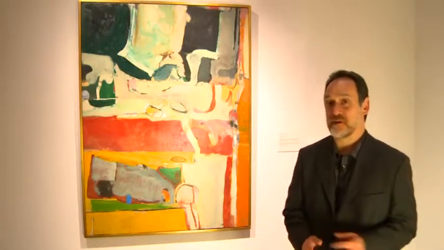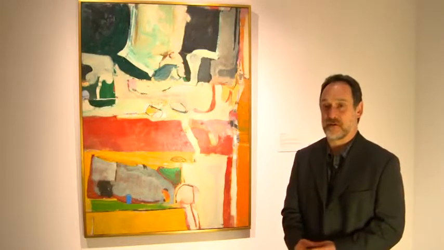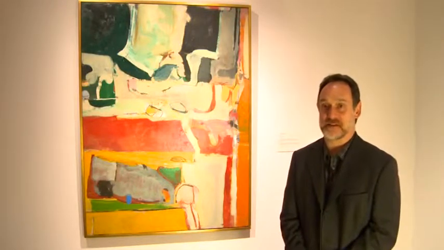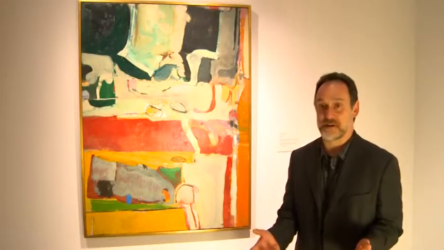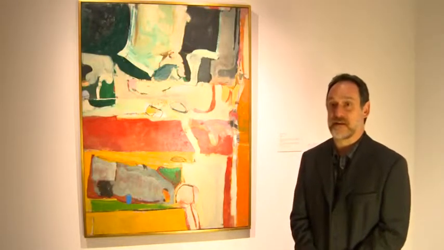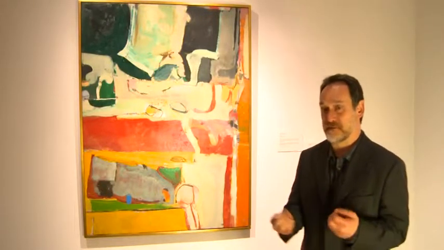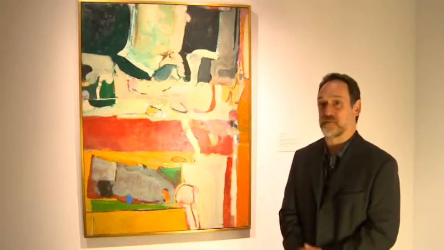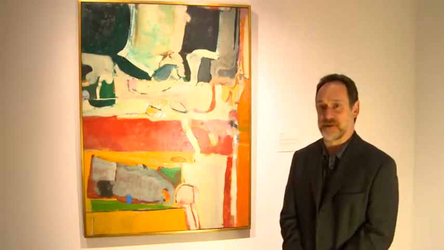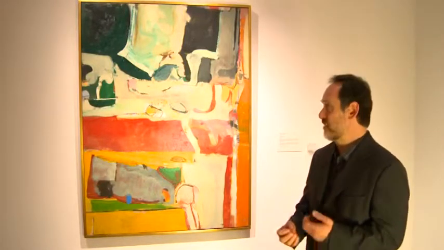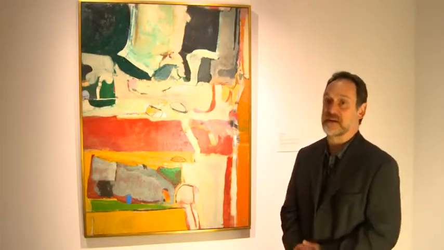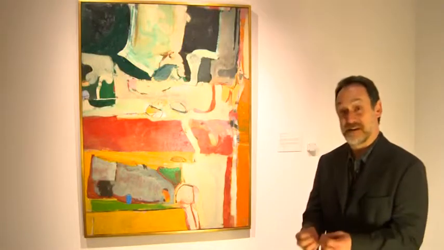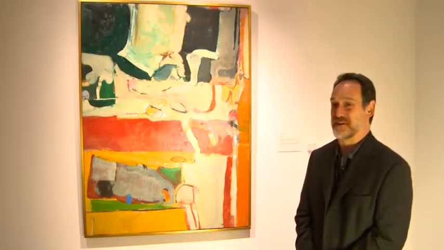We do know that Diebenkorn, more often than not, based his, what we would call pure abstractions, on the observed world. Right? So they're not just coming completely out of his head. It's not completely pure expression. It's based on something observed. And so we start to think about what individual components might be here, and we start to try and recognize pieces and parts of it.